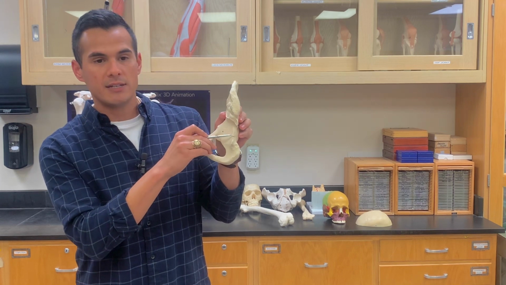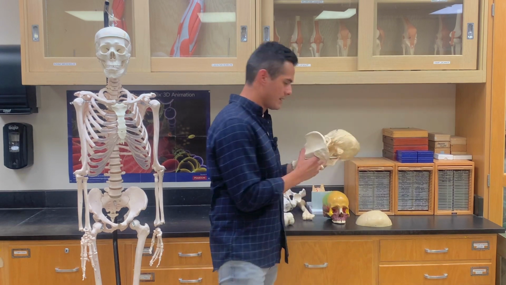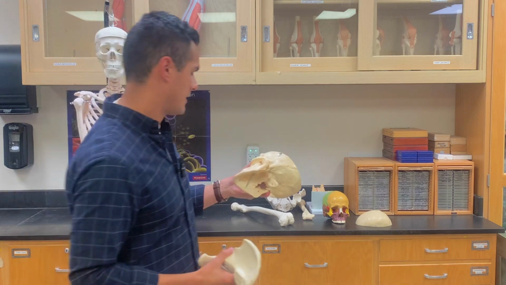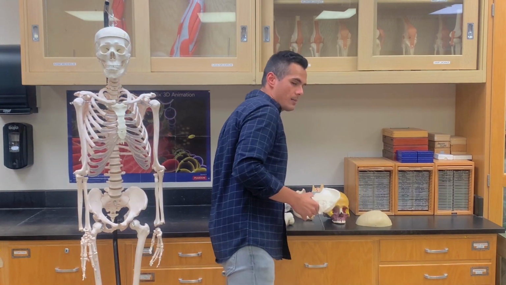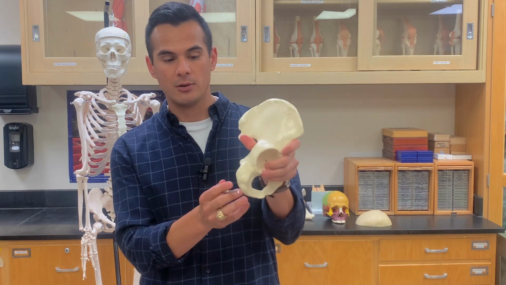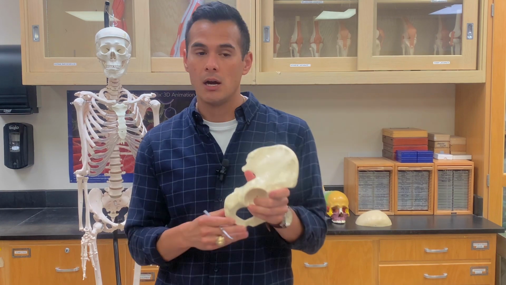You can compare the sciatic notch with what's on the head, the mandibular notch. Very similar. We're just naming them based off of the location. This one is here on the bottom. This is the ischial tuberosity. This is what I said earlier. This is what you're sitting on.